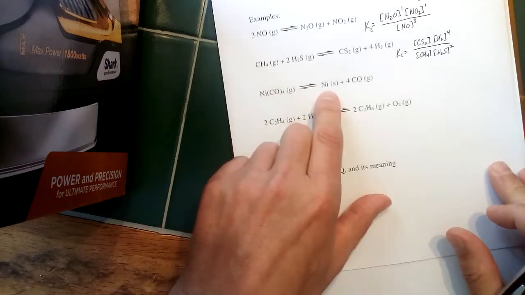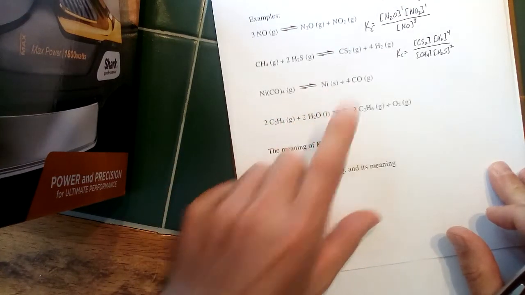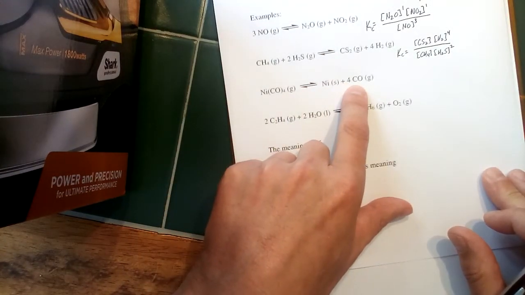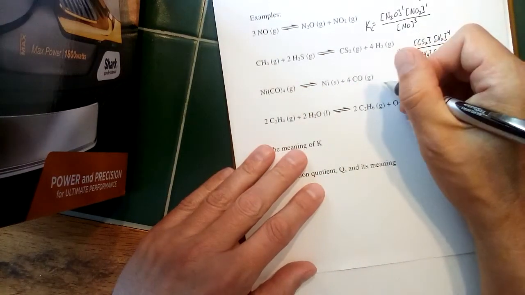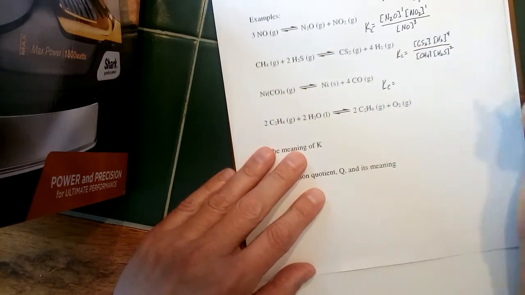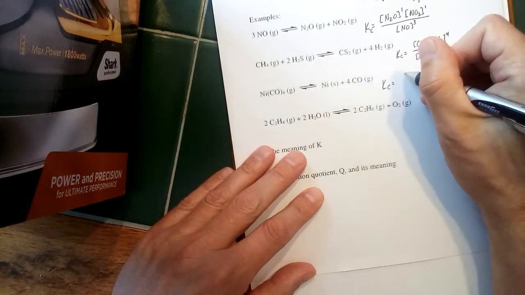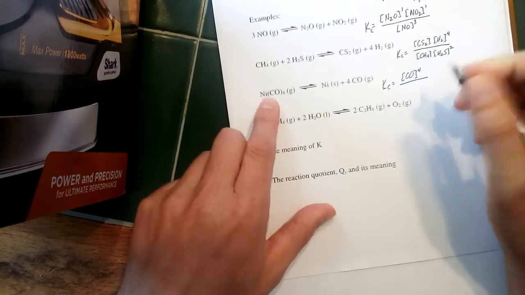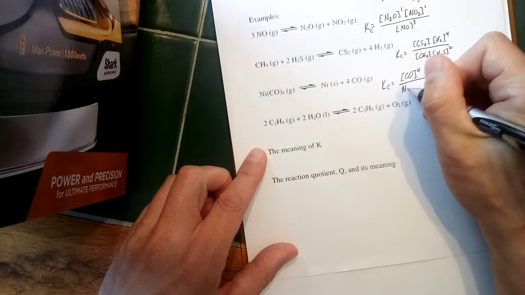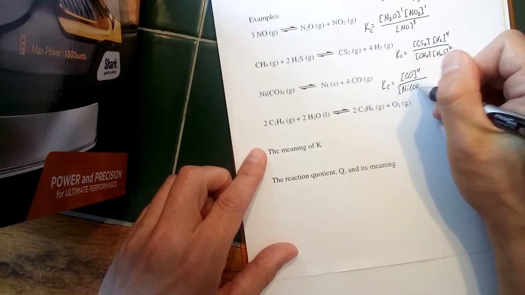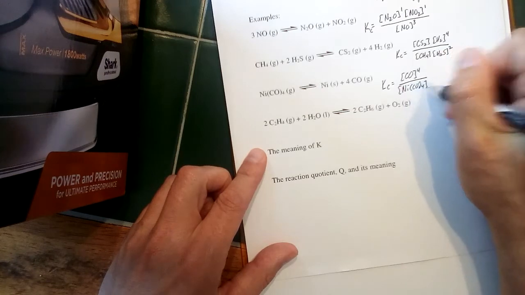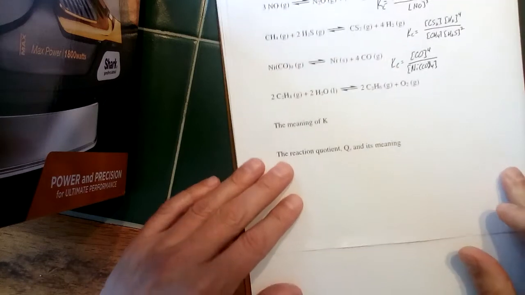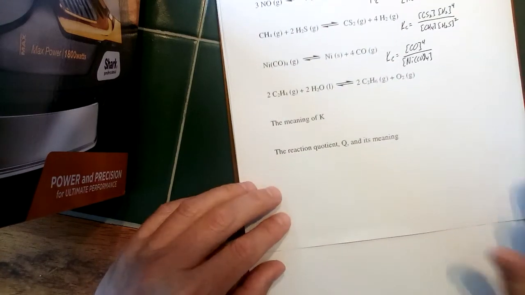Okay, now the third example here, we start to see there's a solid in this equation, so the gas phase components will appear in the equilibrium constant expression, the solid will not. So the equilibrium constant here, the only product we would include is the carbon monoxide. That would be raised to the 4th power. The reactant is also gas phase, so that will appear as well, but because there's no stoichiometric coefficient, we just have that concentration raised to the 1st power.